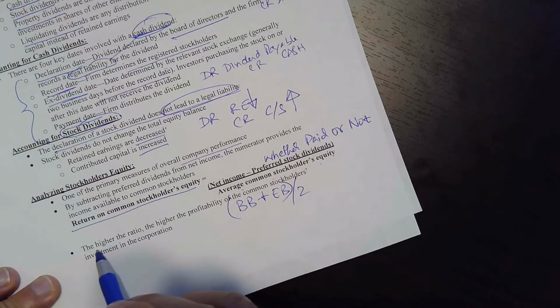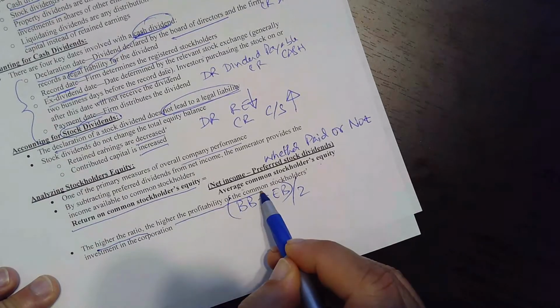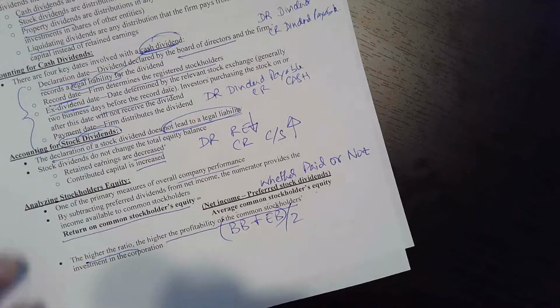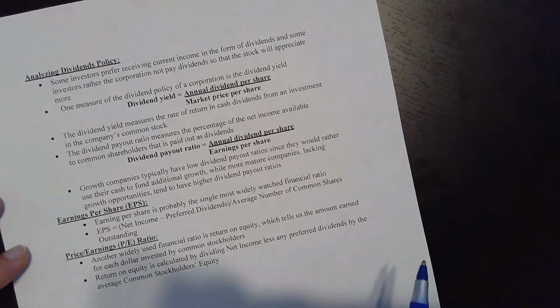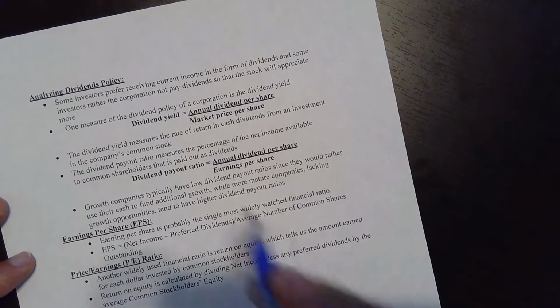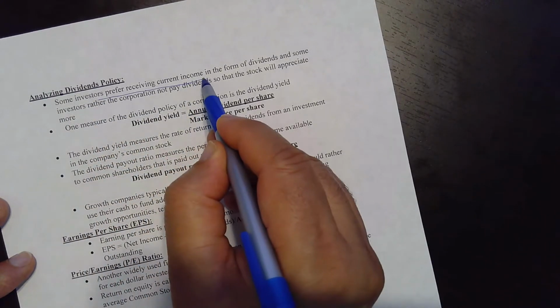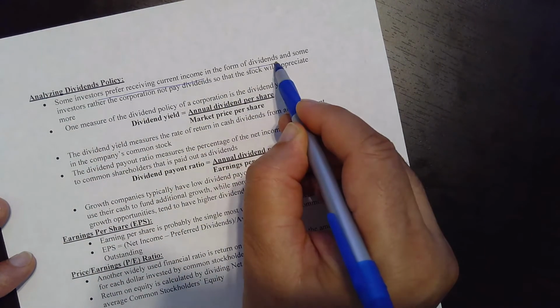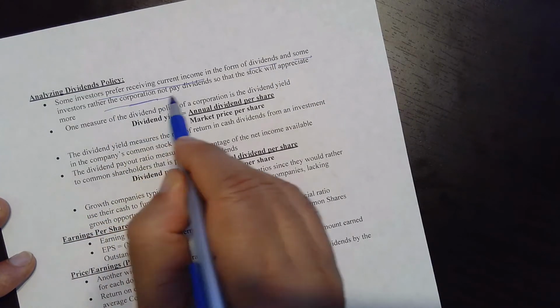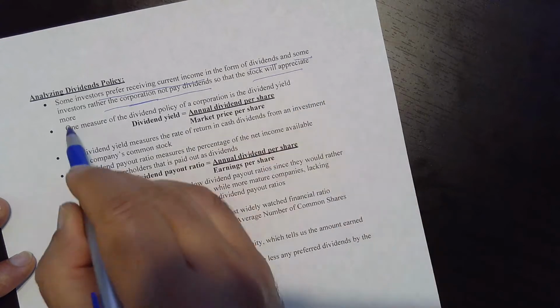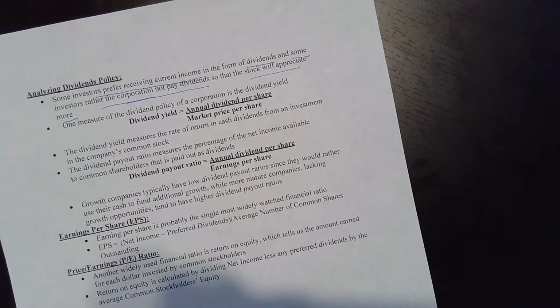So the higher the ratio, the higher the profitability for common stockholders. Always remember this. Then the next one is analyzing dividend policy. Some investors prefer receiving current income in the form of dividends. Some investors would rather the corporation not pay dividends so the stock will appreciate more. So why is this? Let me share with you.